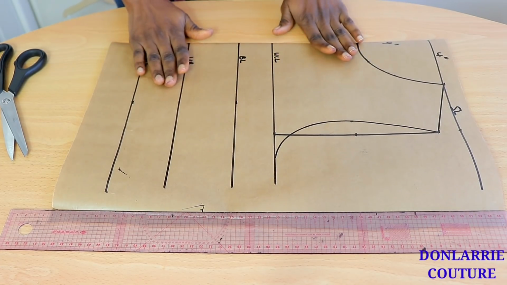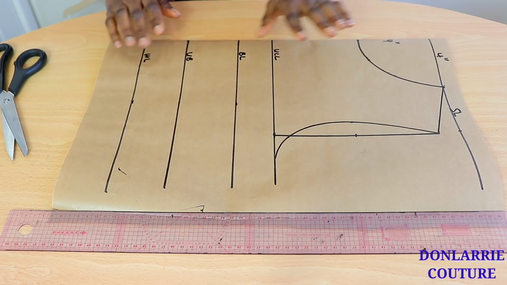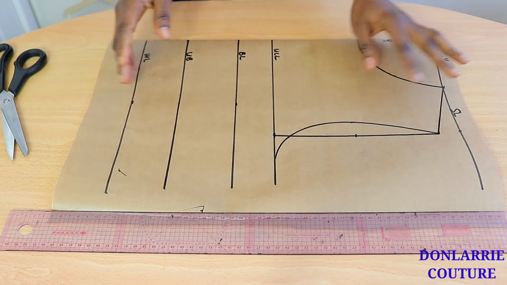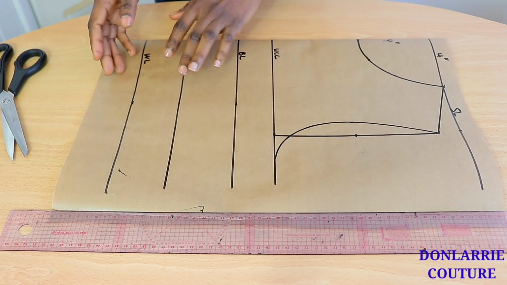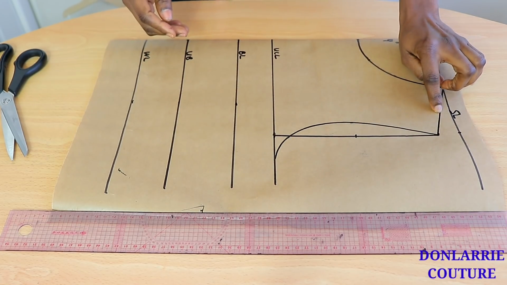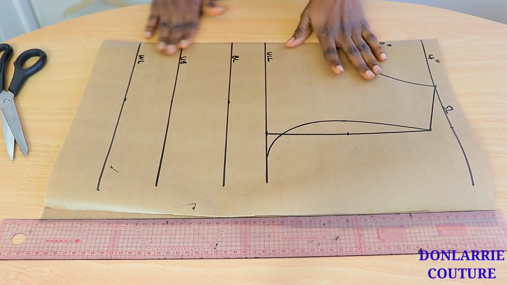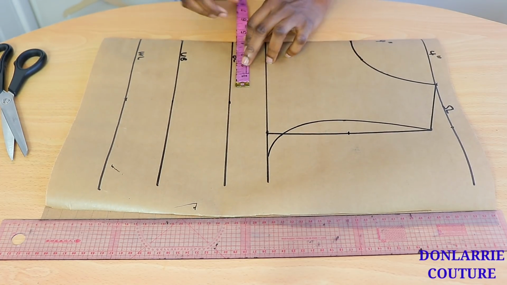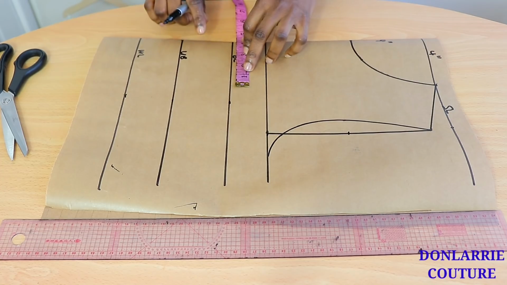Once you have this, the first thing you want to do is to place the dart and create the side seam. You can make use of the normal armhole princess dart or the classic princess dart, depending on what you want. For this tutorial, we're going to be using the armhole princess dart, and the first thing you want to do is to divide your nipple to nipple measurement by 2.